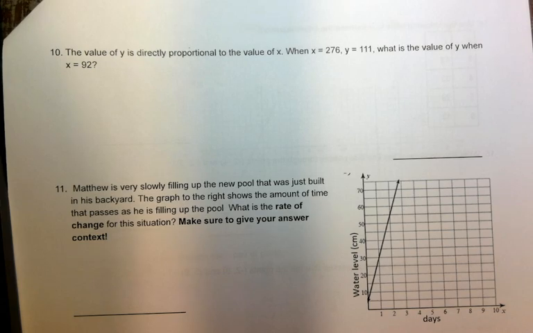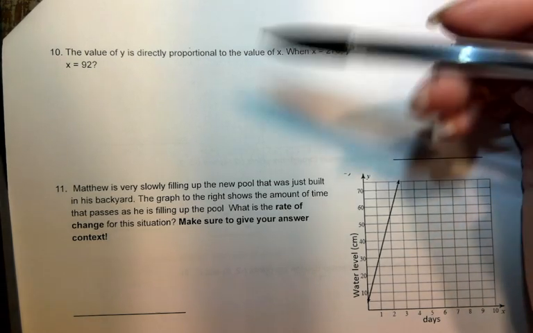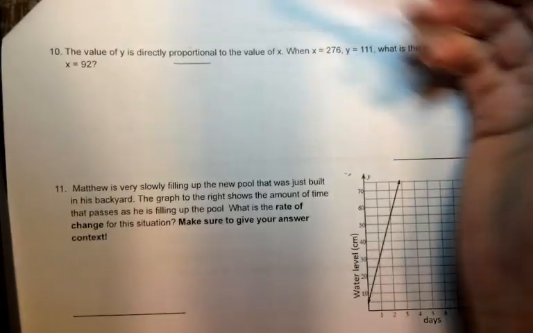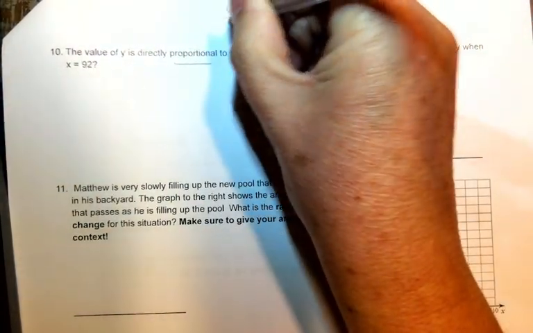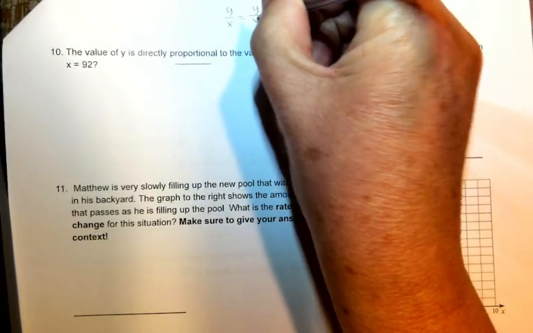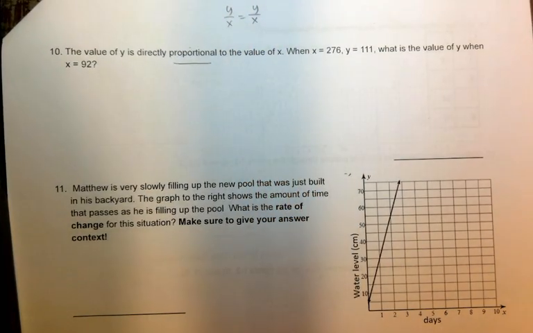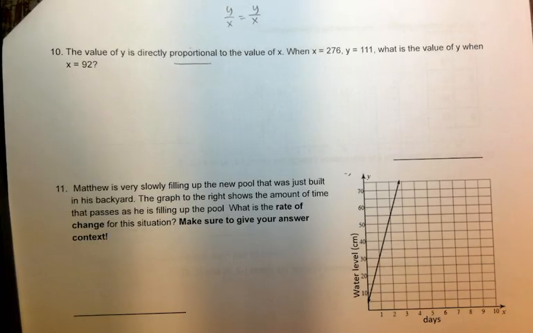All right, page 3, number 10. The value of y is directly proportional to the value of x. So remember, proportional relationships are equal to each other. When x is 276 and y is 111, what is the value of y when x is 92?